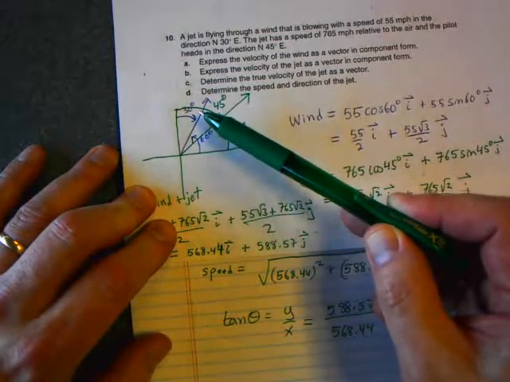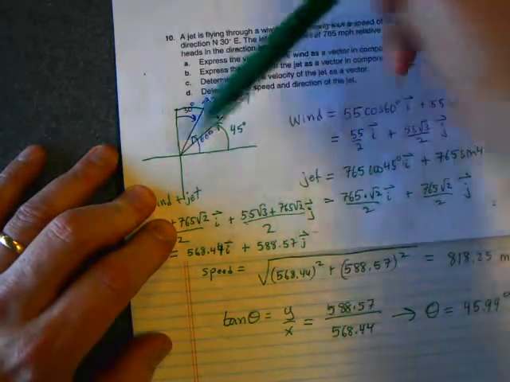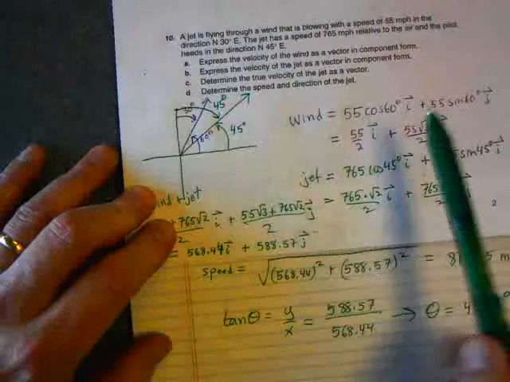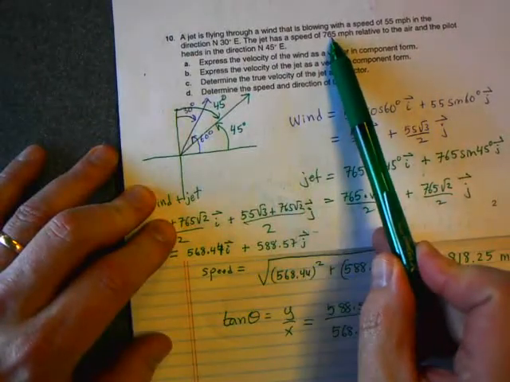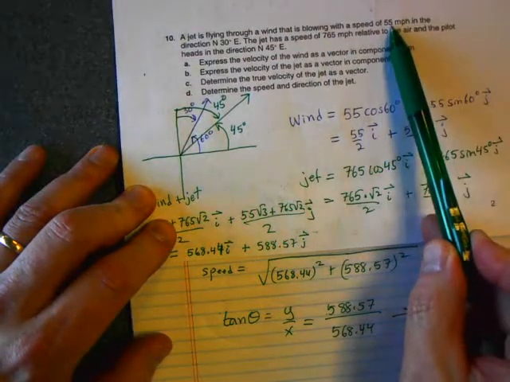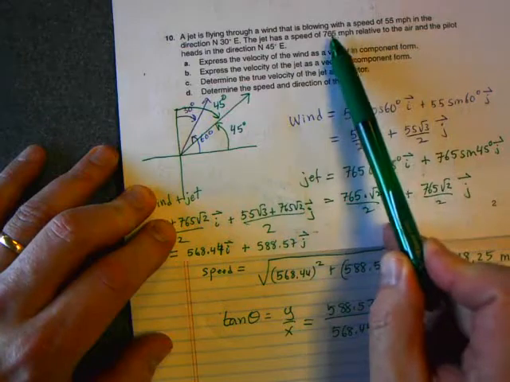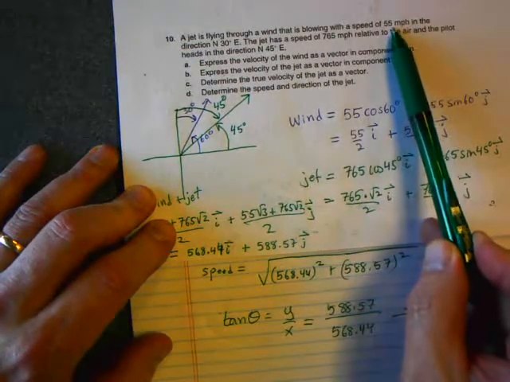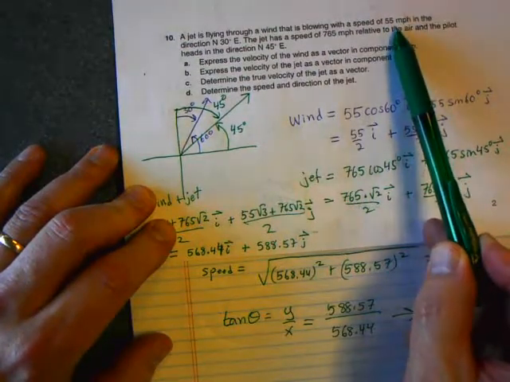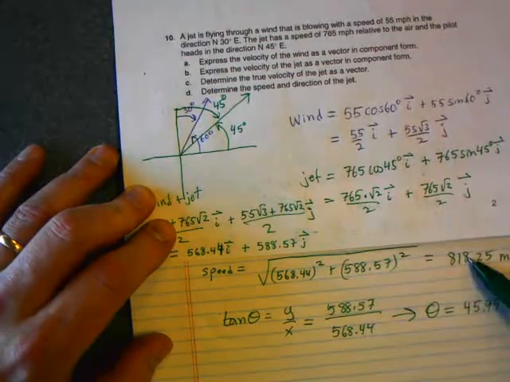So the wind should be speeding it up. If the wind were going the other way, we would expect an answer smaller than 765. If I were to take 765 and add 55, I would end up with 820. So it certainly has to be somewhere between 765 and 820. If the wind were exactly behind it, it would be going 820. So 818 is a reasonable answer.